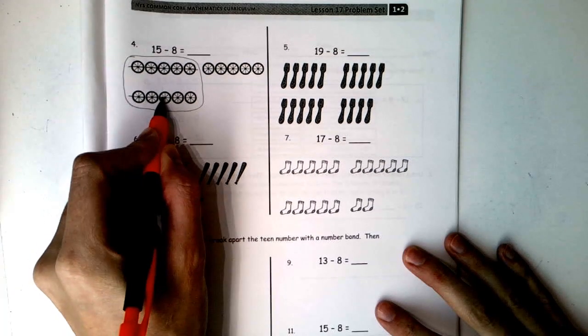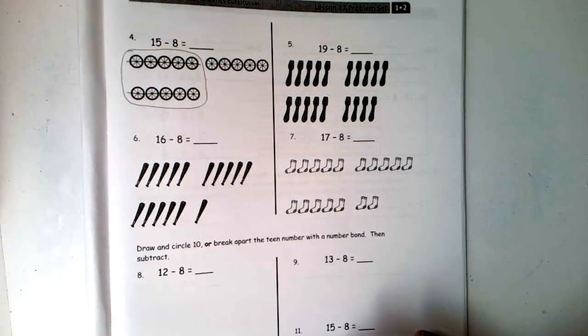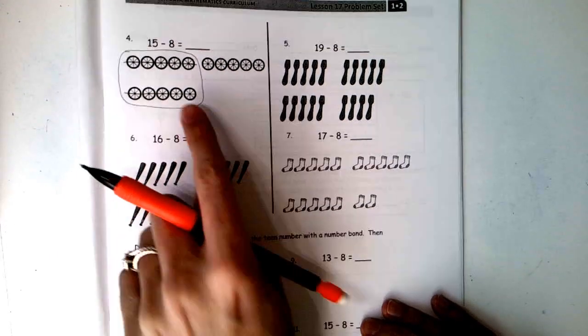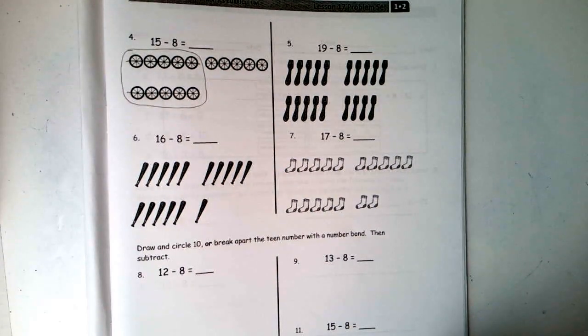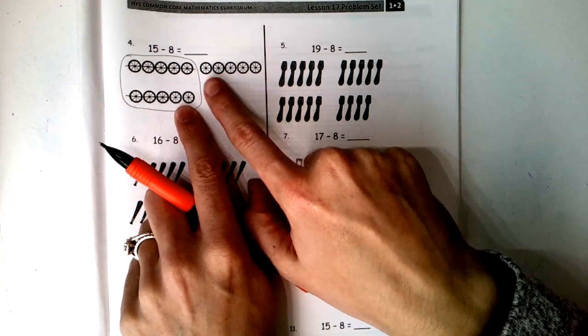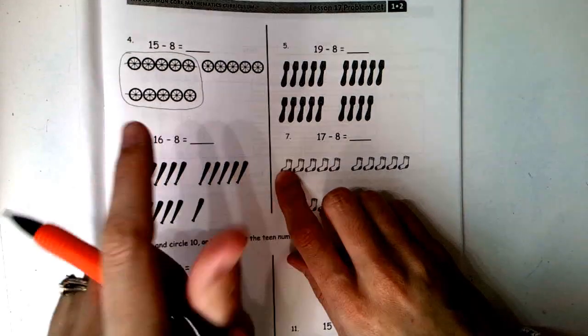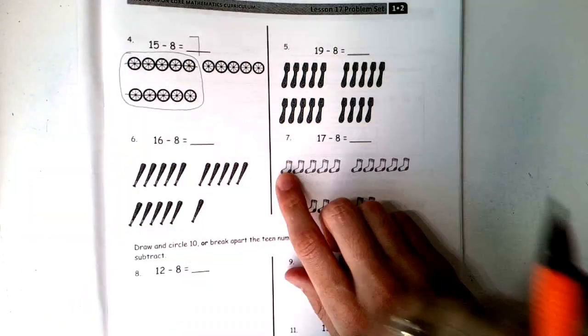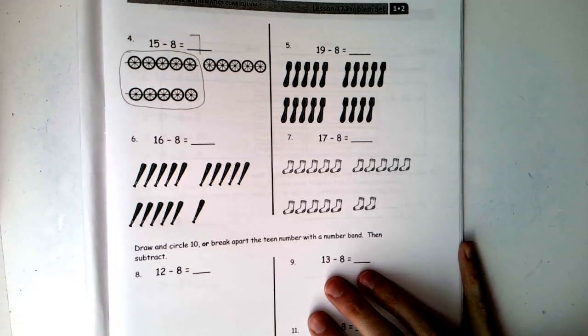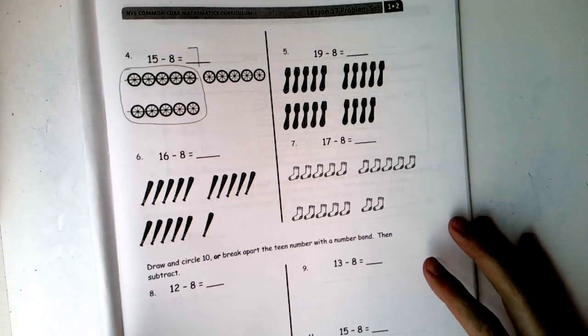And then, since we're super smart first graders and we know partners to 10, we know that if we take 8 away, we have 2 left to make 10. So in our answer, we have 2 and 5 more. What does 2 and 5 make? 2 and 5 make 7. 15 take away 8 is 7, just like Maya and her blocks. Great work! Let's go on to number 5.